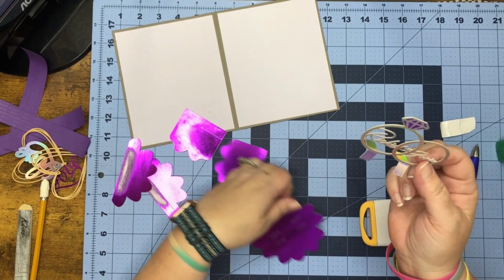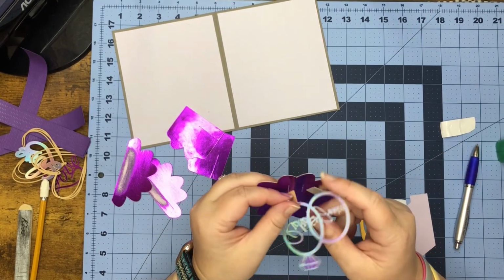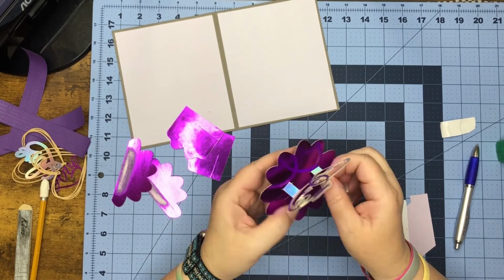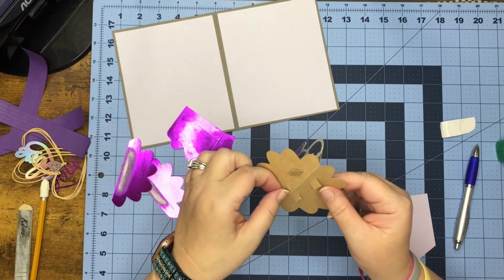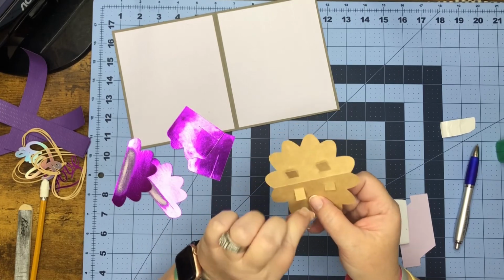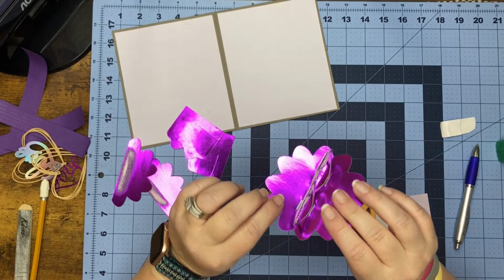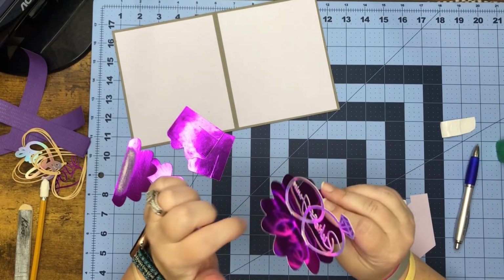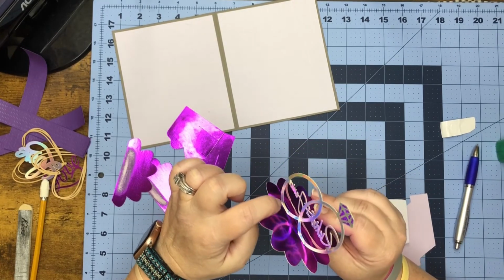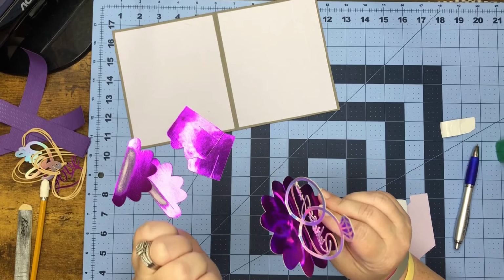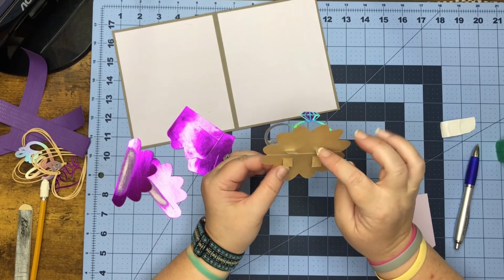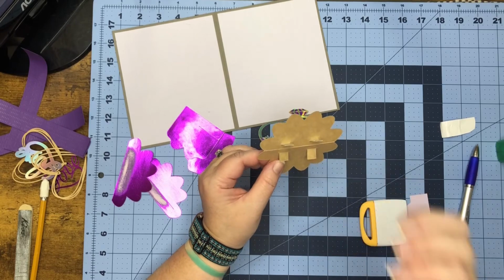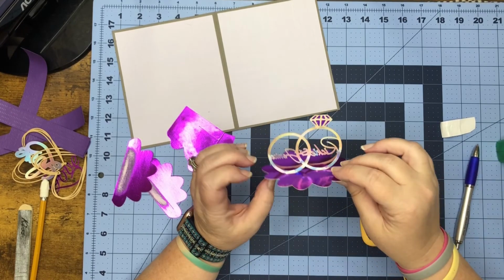Now that we've worked our score lines, we can just feed our little legs through these holes. And then once we get them through, we can just pull them the rest of the way. And it should bump up right to the score line of our ring. And then what we're going to do is put a little glue on each of these and glue them down.